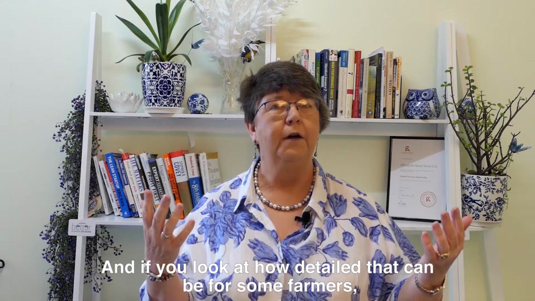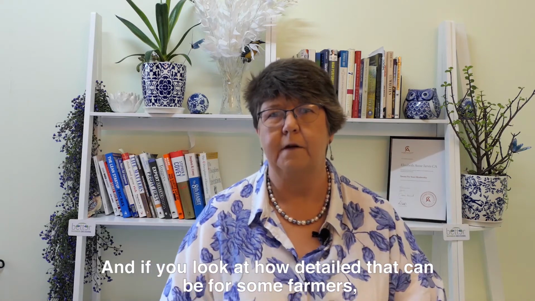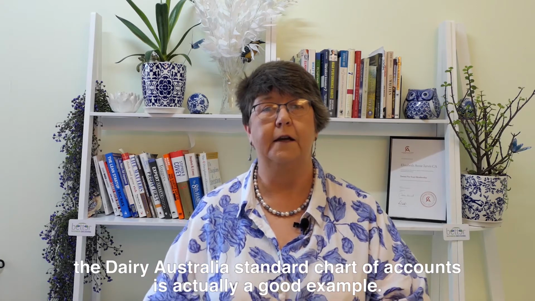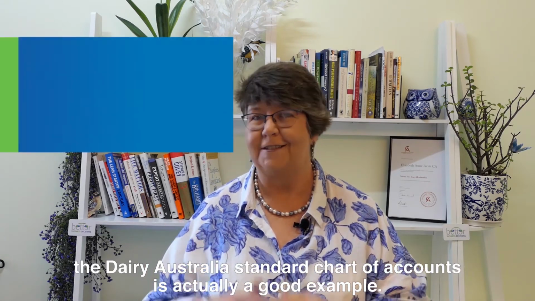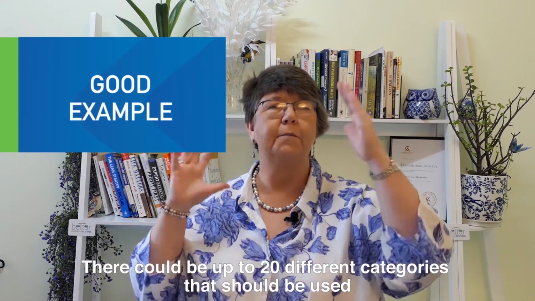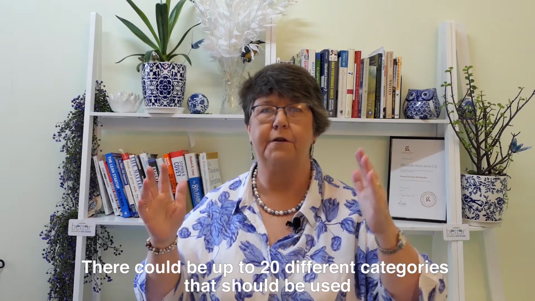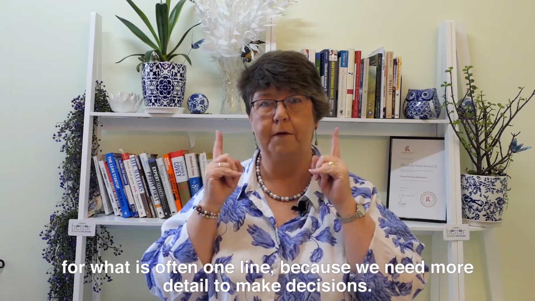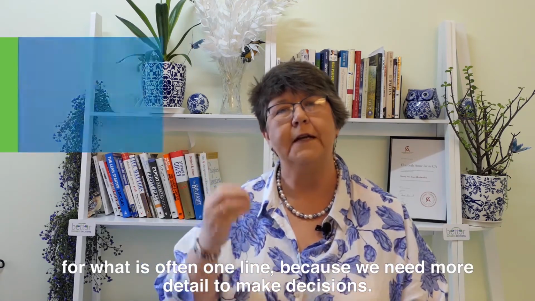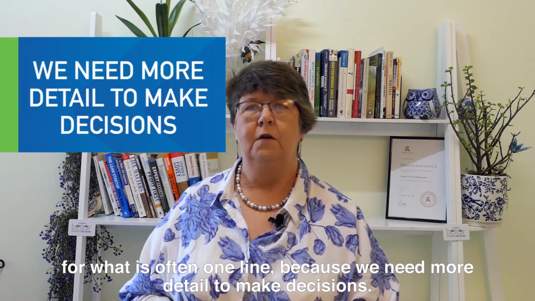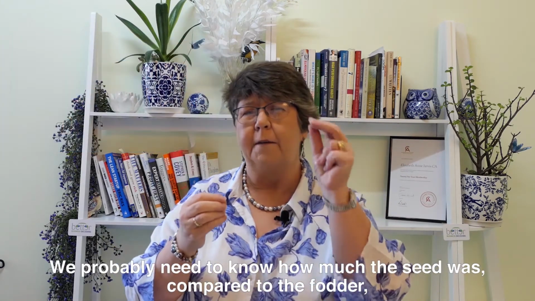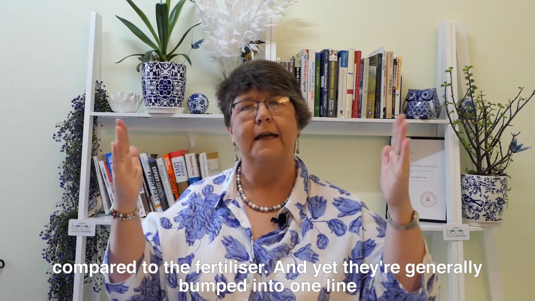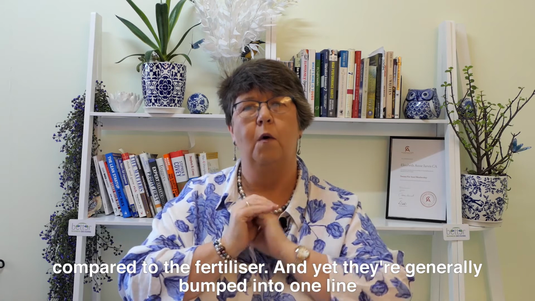And if you look at how detailed that can be for some farmers, the Dairy Australia standard chart of accounts is actually a good example. There could be up to 20 different categories that should be used for what is often one line, because we need more detail to make decisions. We probably need to know how much the seed was compared to the fodder, compared to the fertiliser, and yet they're generally bumped into one line.